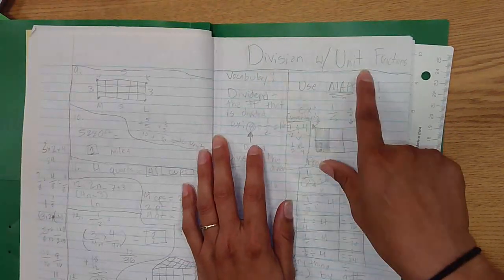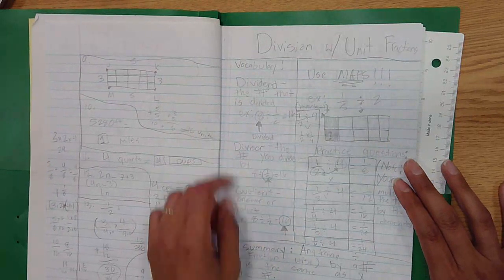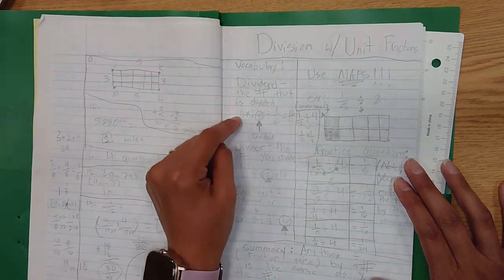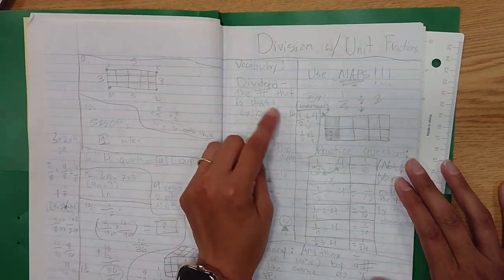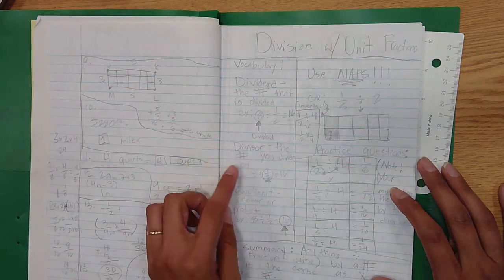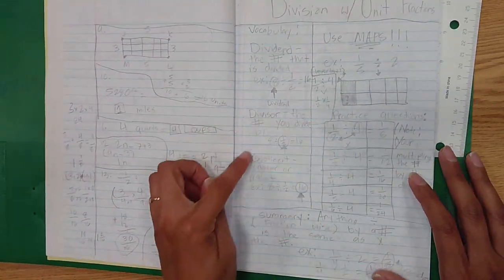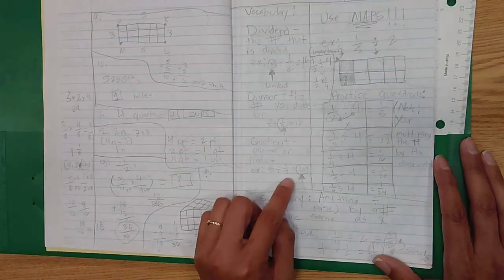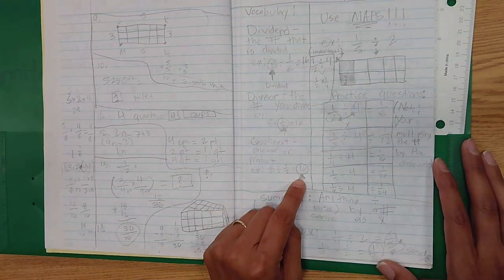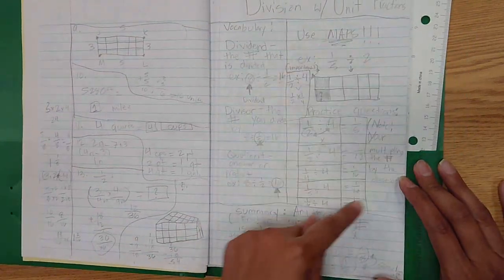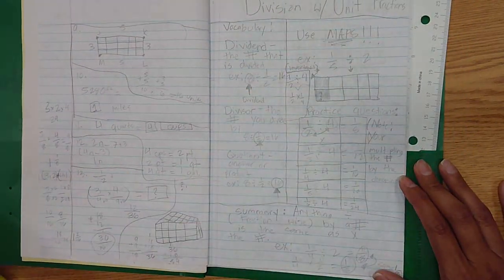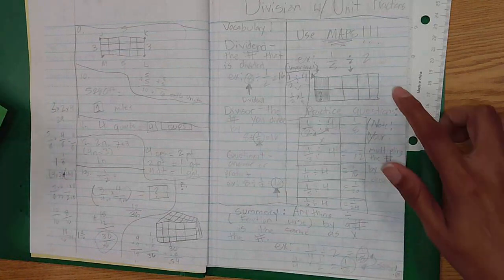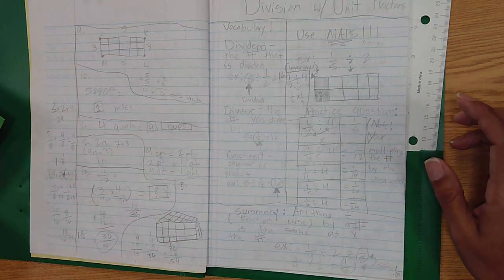Here's the title. Here's vocabulary. They have the word dividend. They wrote down what it means. They even put an example there because I'm pretty sure iReady did that. The divisor, same thing. And quotient. They gave the example circled to show what it was. Examples, keywords, repeated information. Remember that's what goes here. And pictures or models.